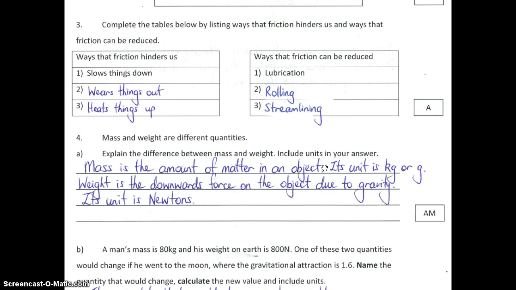Now, quite a few people said that matter is the amount of space an object takes up, but this isn't true. If you think about it, you can have a light object which takes up a lot of space, like a balloon. It's an object, it takes up space, but it's not heavy. But you can also have a small object that is very dense, which has more mass. So it's not the space it takes up; it's just the amount of matter in an object, and the units are either grams or kilograms.